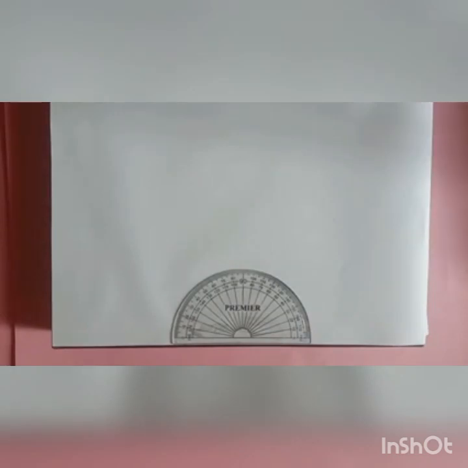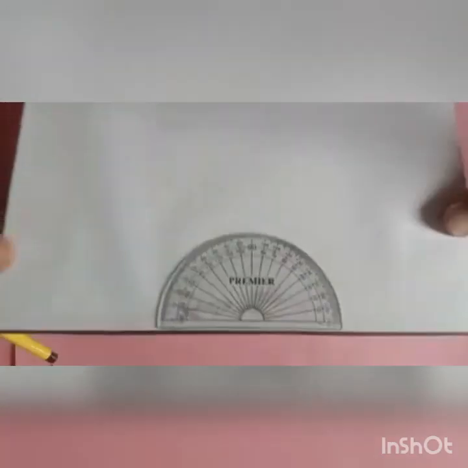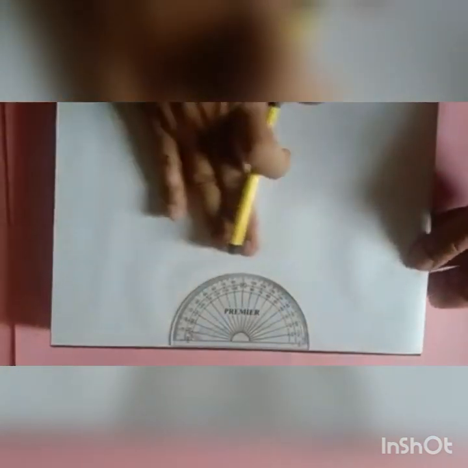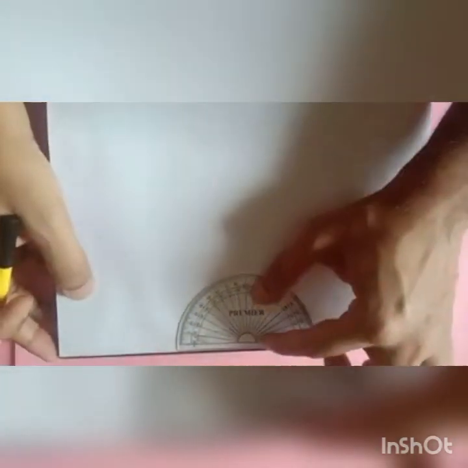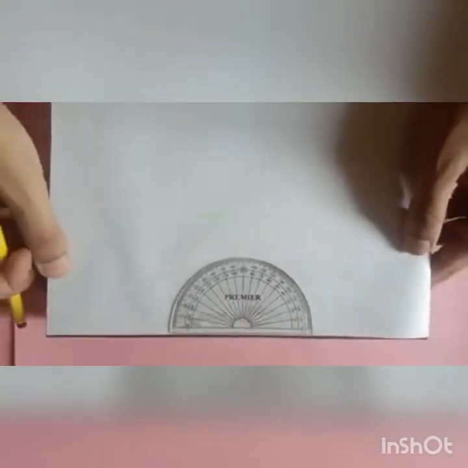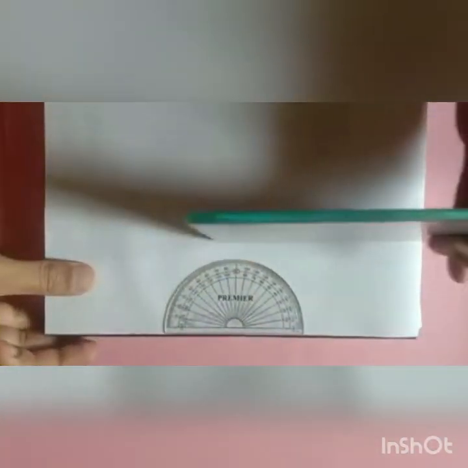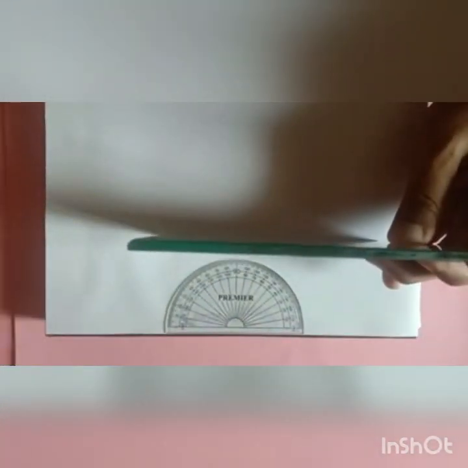What I have done is, on the same cardboard box on which I had fixed this A4 size paper, I have also fixed a protractor with glue so it doesn't move. Now this is my plane mirror, and I am going to arrange it perpendicular to this plane of paper.